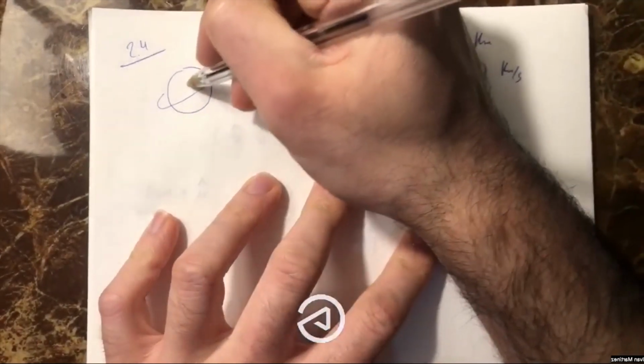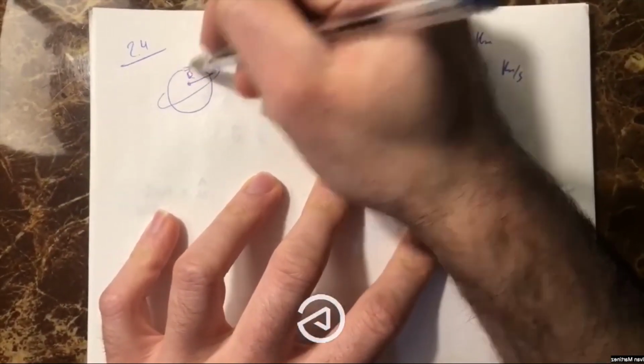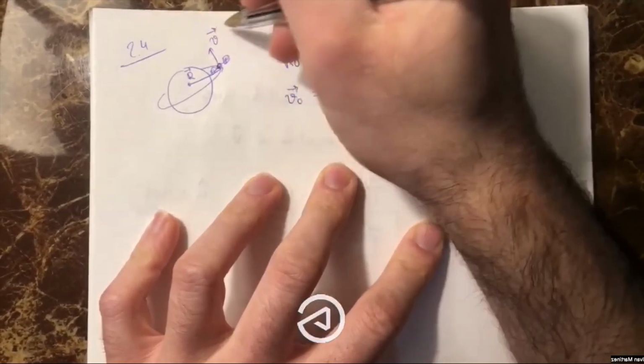So we have the initial radius and the initial velocity.